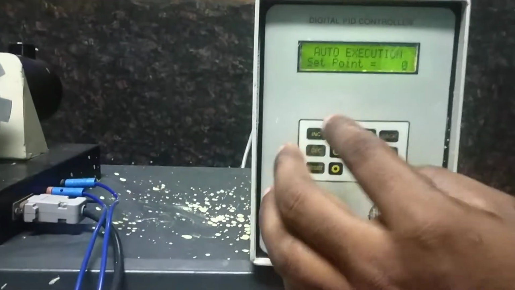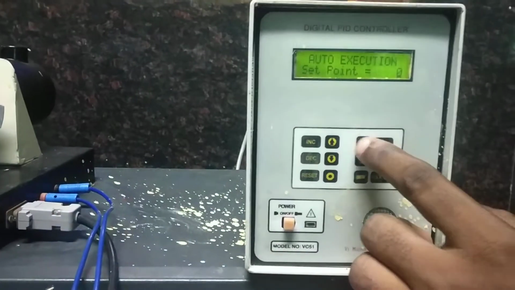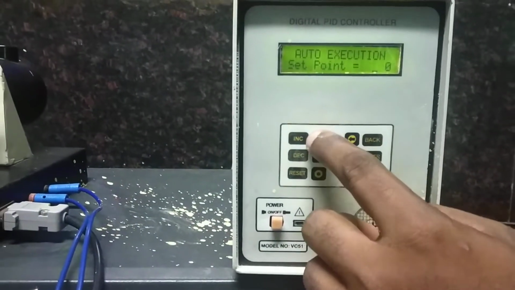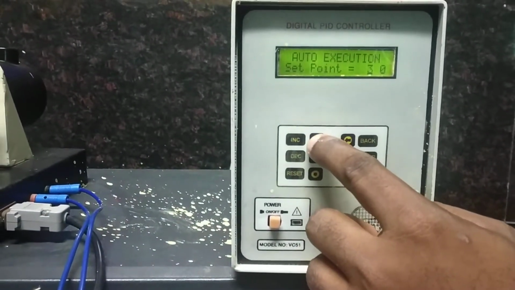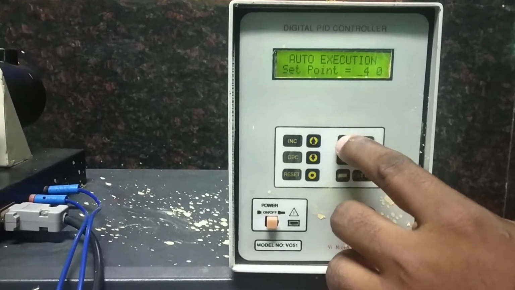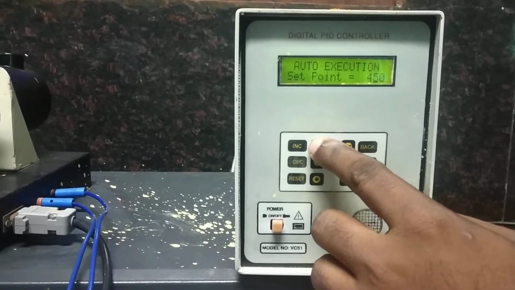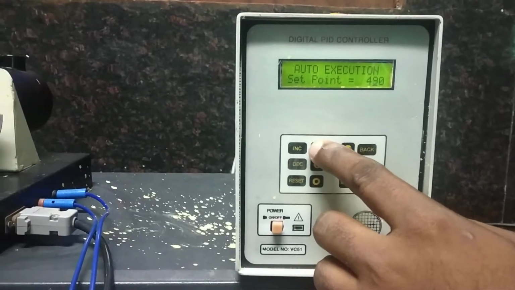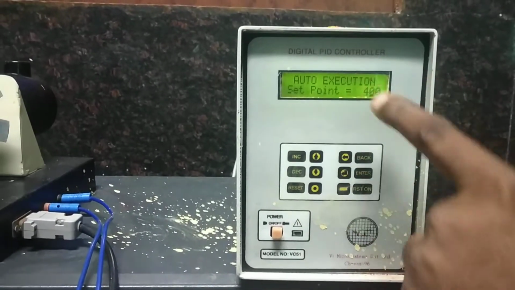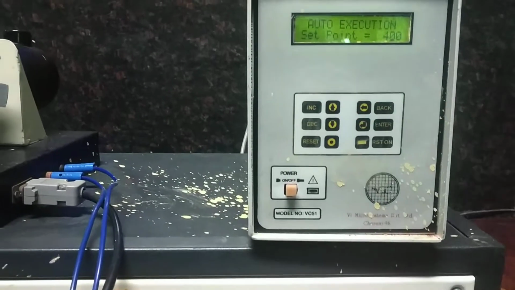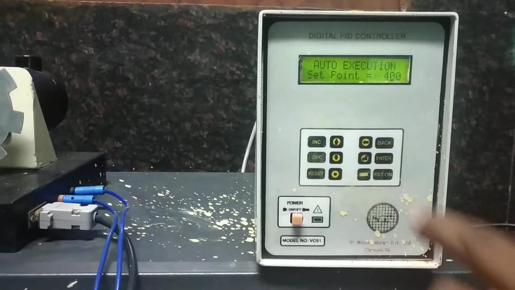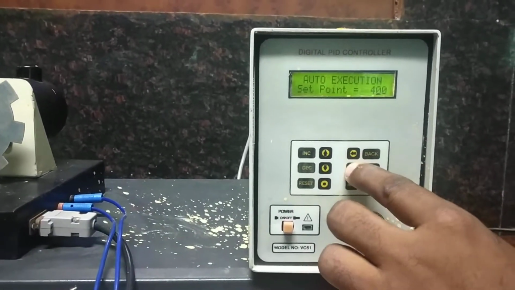So here I will set 400 by using the back button. Press the back button, then raise the value from 0 to 4. Then again press the back button, and make it 0 simply, so it is 400. After typing this value, just press enter by using the button.